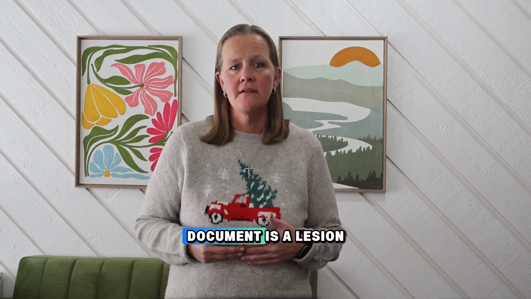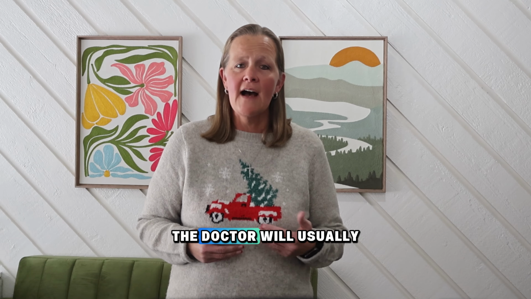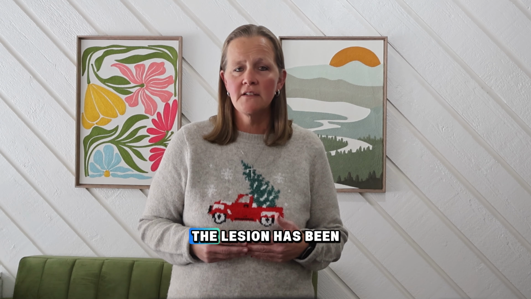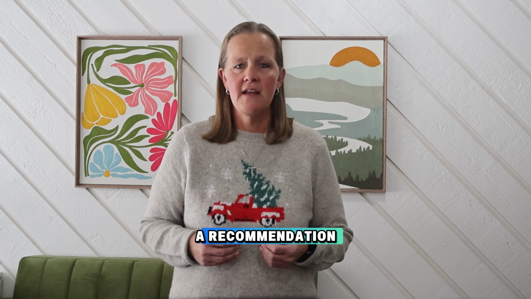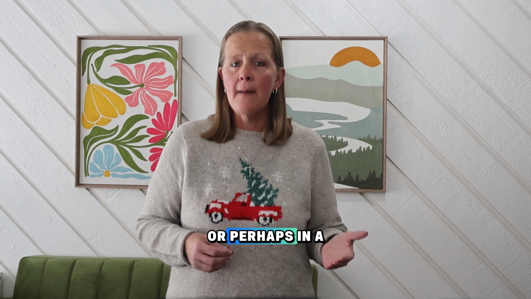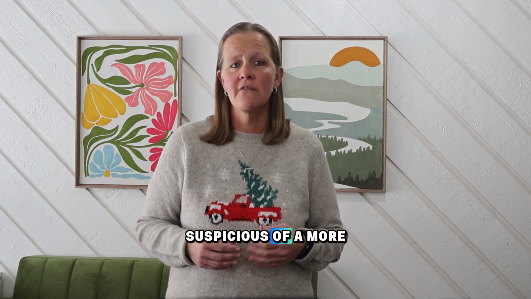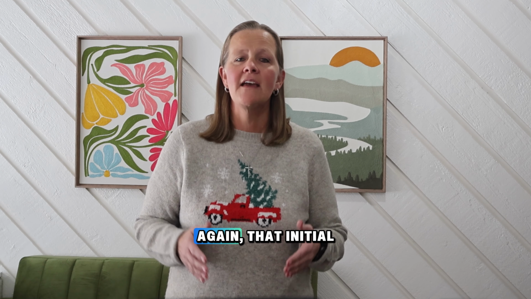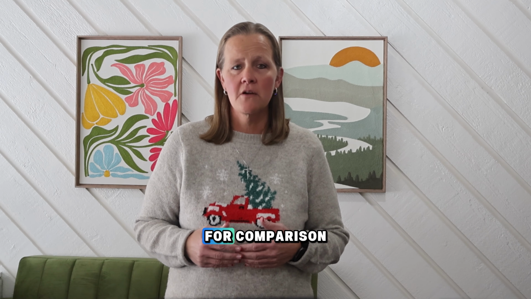Another thing we may document is a lesion or sore in the mouth. The doctor will usually question the patient as to how long the lesion has been there, and then will make a recommendation as to when the area should be rechecked, which may be at their next hygiene appointment, or perhaps in a week or two if the doctor is suspicious of a more time-sensitive diagnosis. Again, that initial photo is our baseline for comparison.